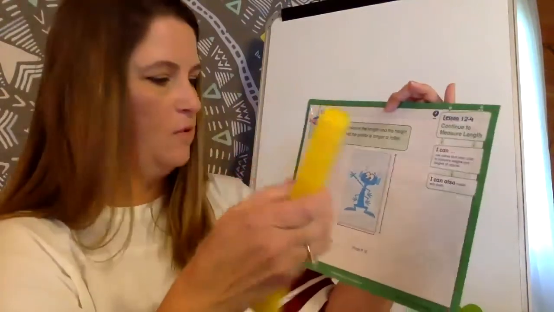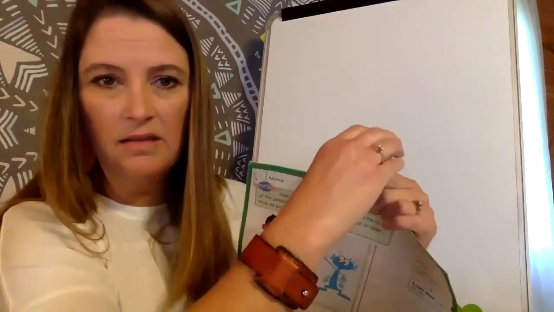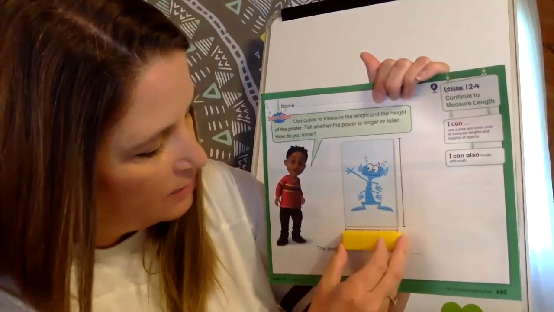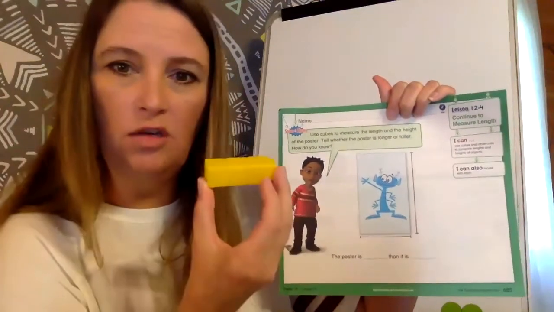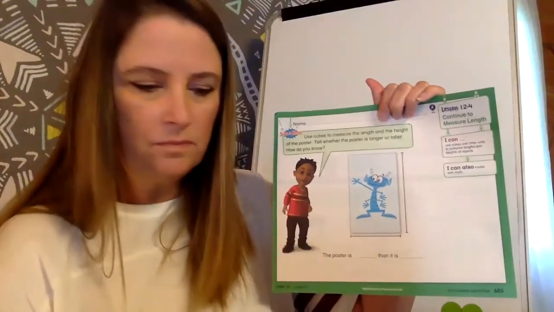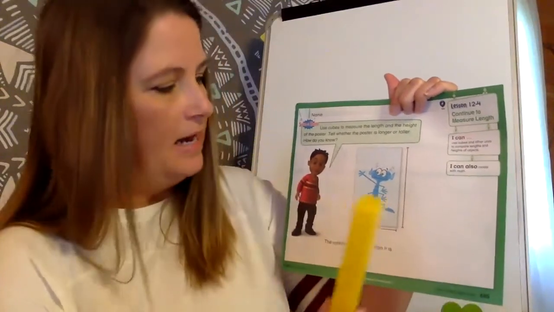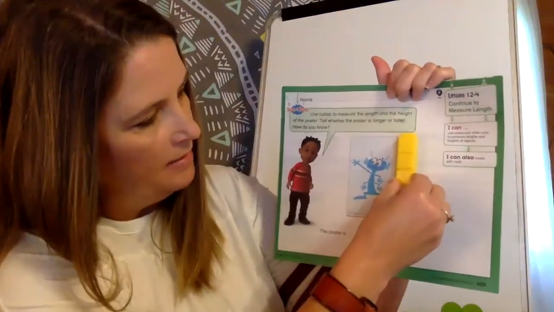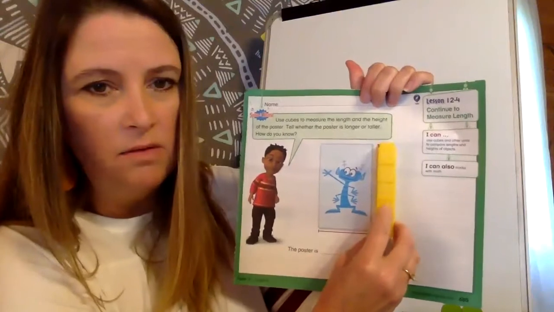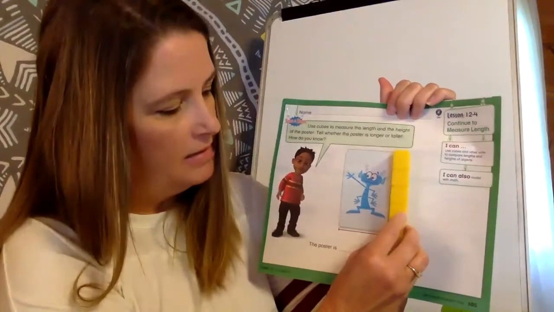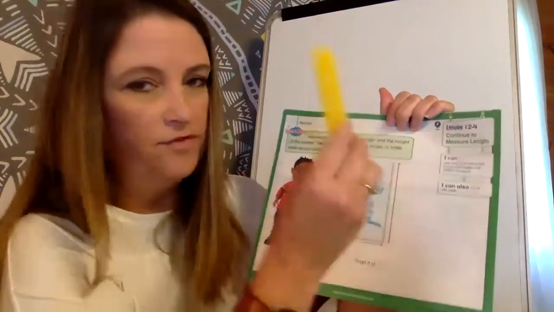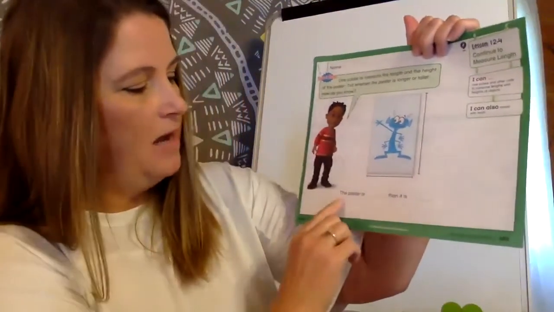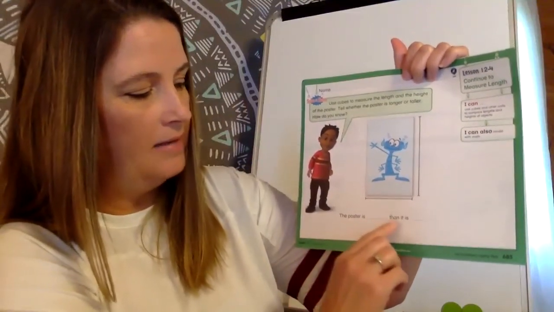So I'm just going to take my cubes and I'm going to break off about how many I think the poster is going to be long, and I'm going to line the cubes up with the line that goes across the bottom of the poster. So it's about 3 cubes long, okay? And then I'm going to use my other cubes and I'm going to measure, and I need to take some off. I'm going to line it up at the bottom and the top, and I'm going to measure the height or how tall the poster is. So it is 1, 2, 3, 4, 5 cubes tall and 3 cubes long.